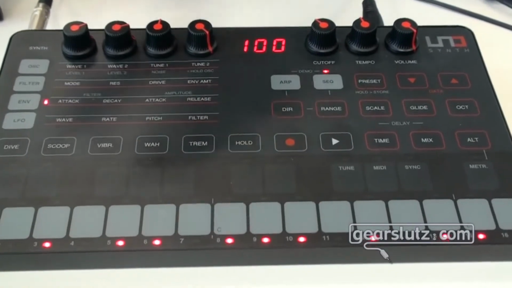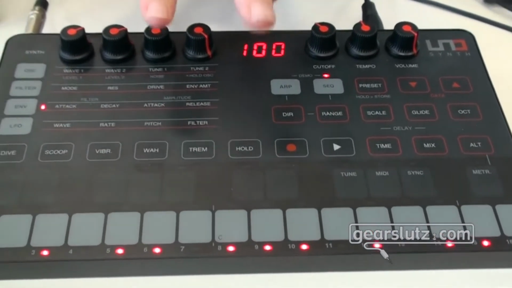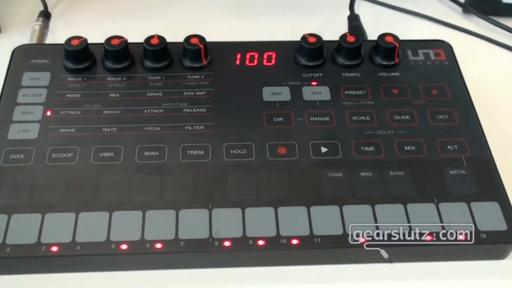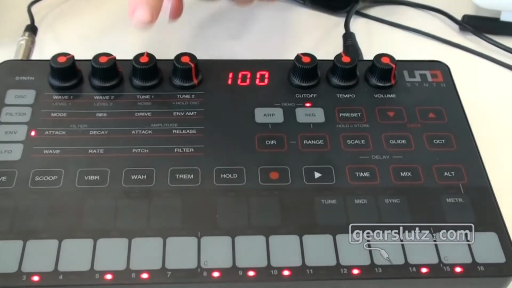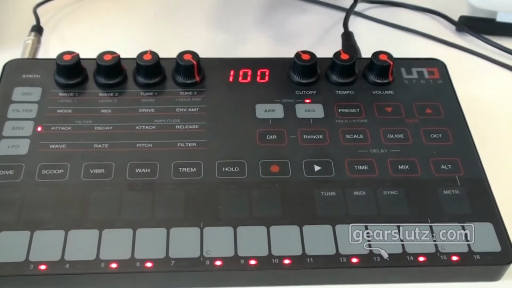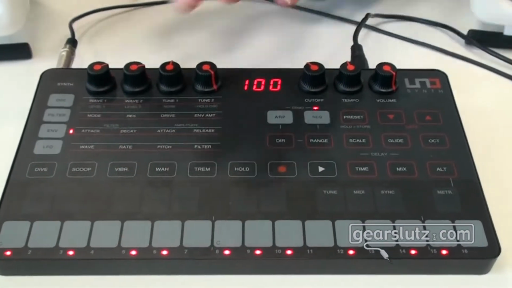They're both four-stage envelopes, ADSR, but there's only two stages on the front panel. We gave you the two that you use the most. So for the filter, it's attack and decay. For the amplitude, it's attack and release. If you want to control all four stages of each envelope, you can do that with MIDI CC or with the computer editor that comes with it.